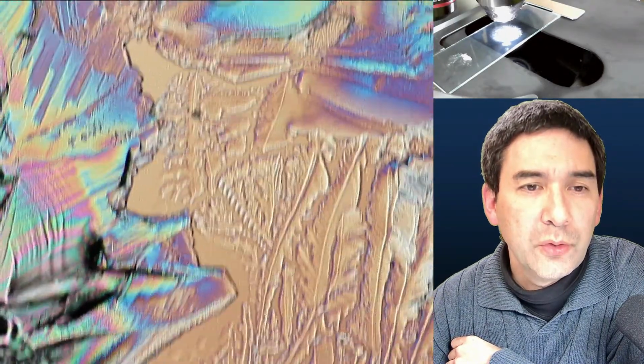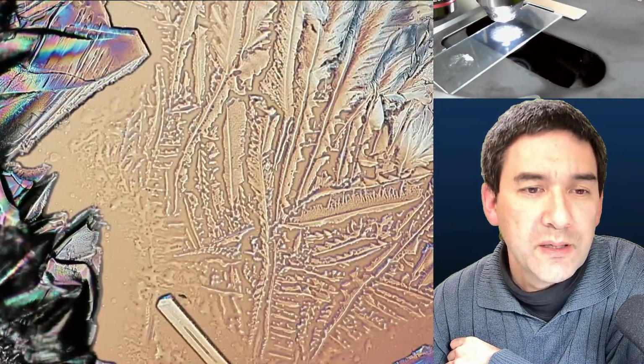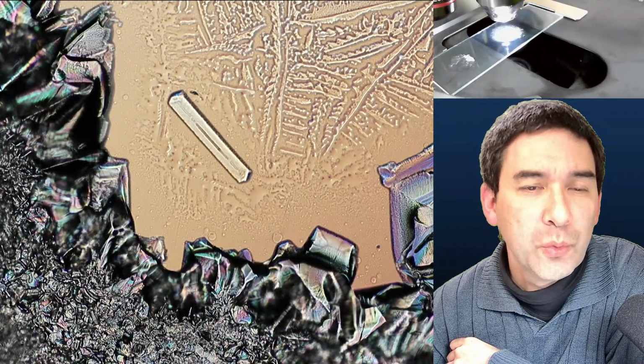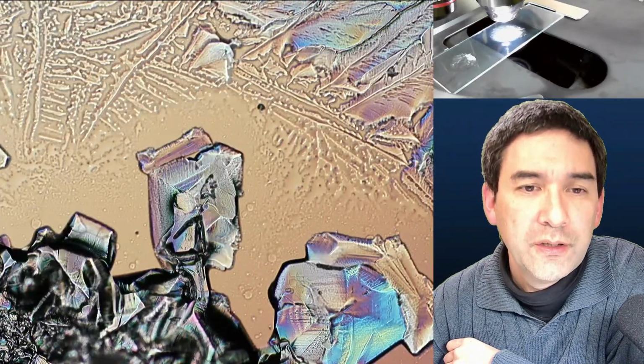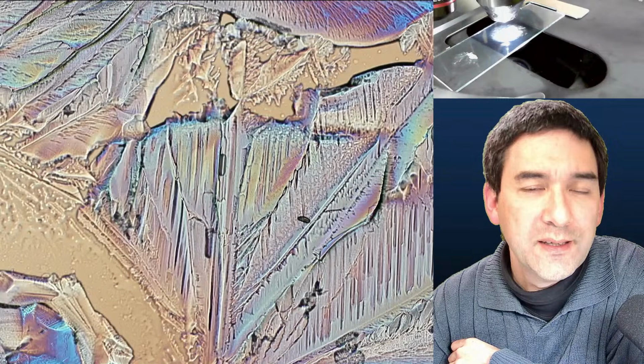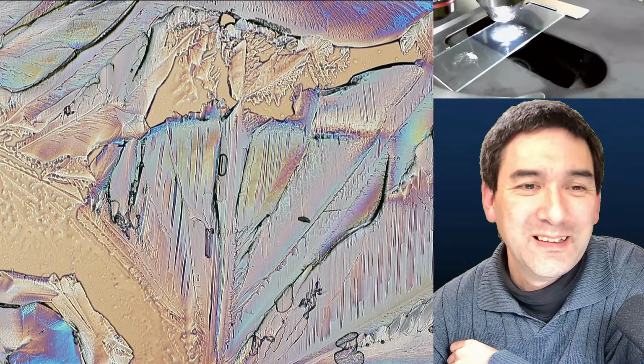So you do not always have to put it into solution, but sometimes simply melting it by heat also works. If you heat it too much, it's going to burn the citric acid, and then it also doesn't work anymore.